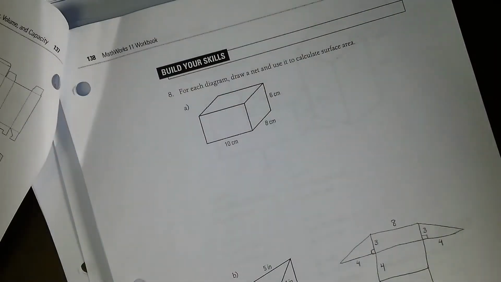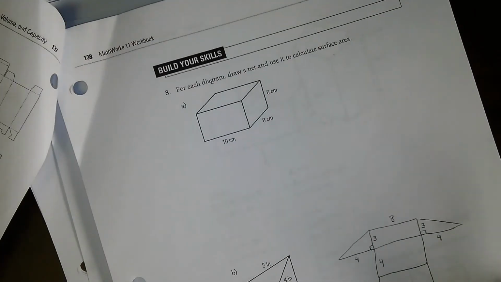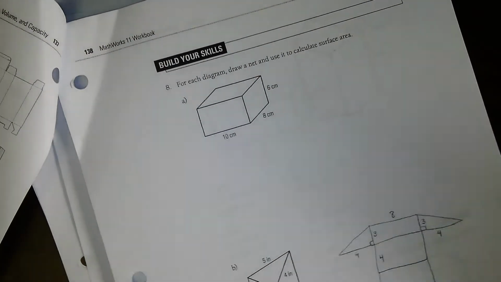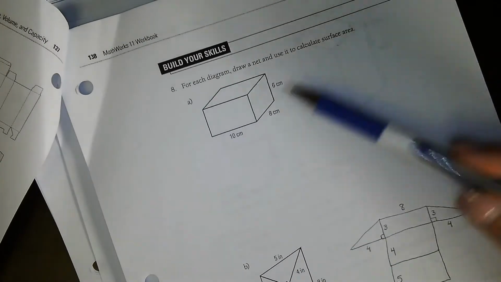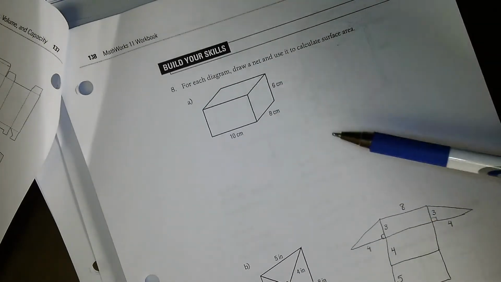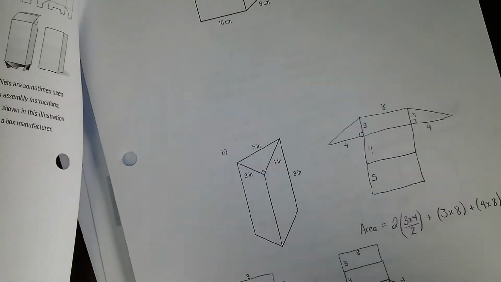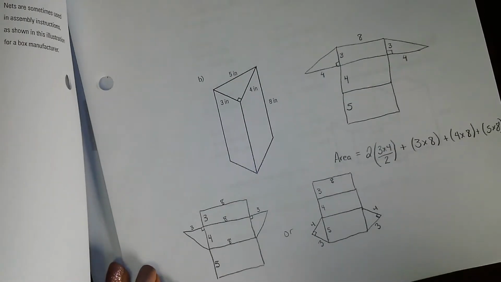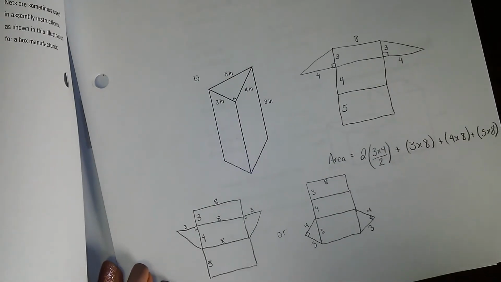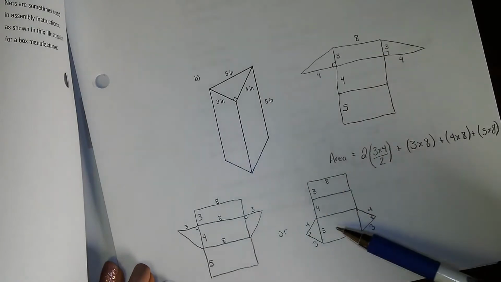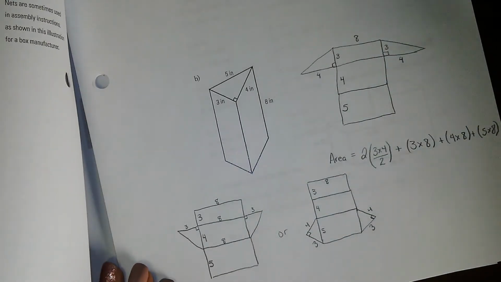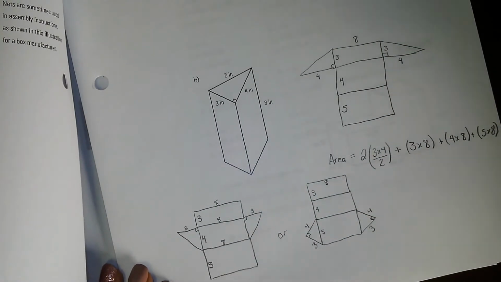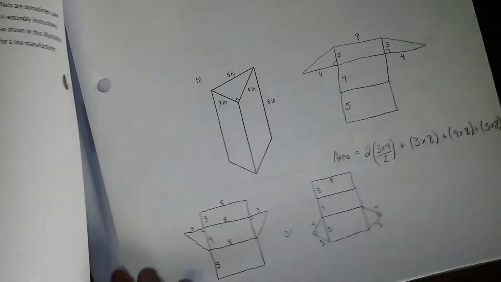So just moving on a little bit further here. There are some where you can draw their nets and do a quick calculation. You can see that I've done this one here just to show that there are 3 different ways, or possibly more, that you can draw a net. Okay, just going to move on though.